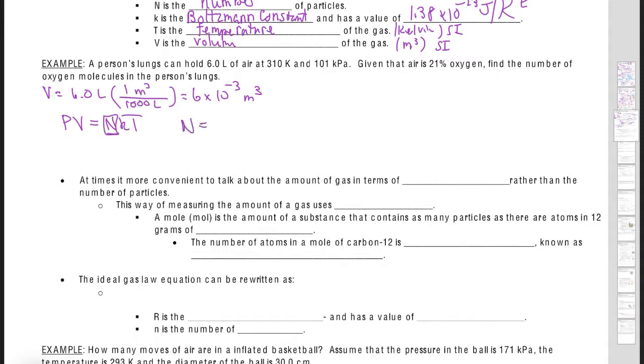So we're going to say N equals PV over KT. Now this N is the total number of particles, right? But what we want to do is notice that we have 21% oxygen. So in the end, we're going to end up multiplying that by 0.21.